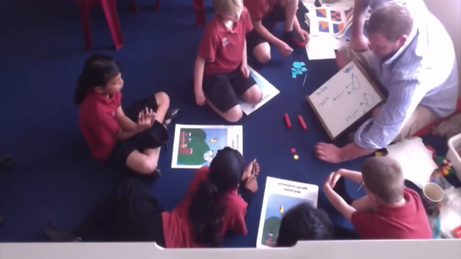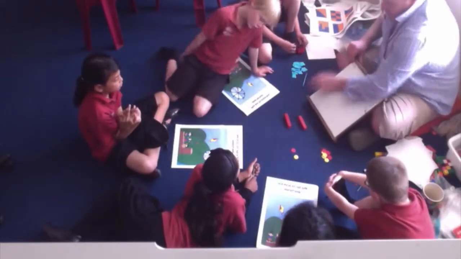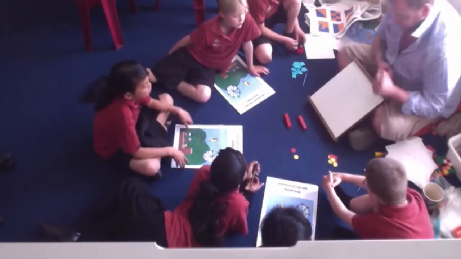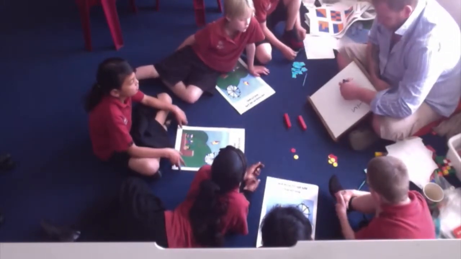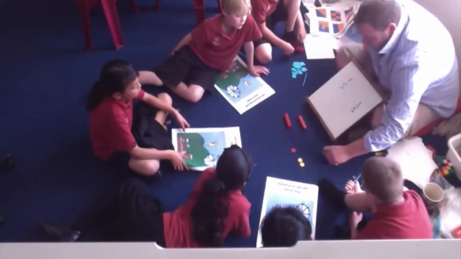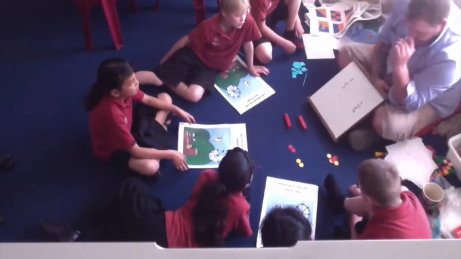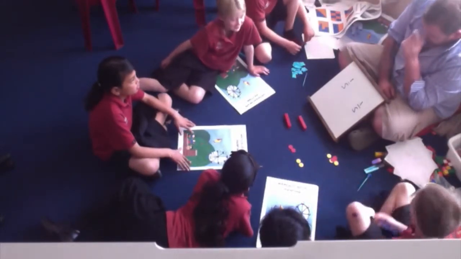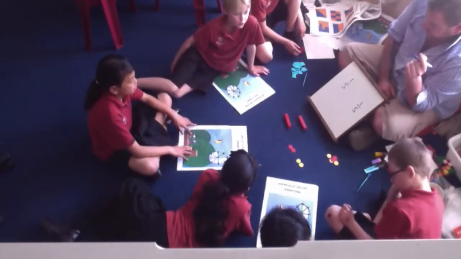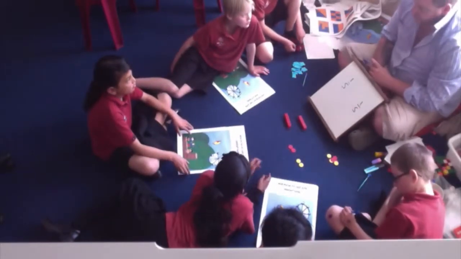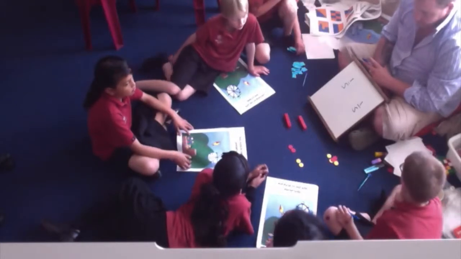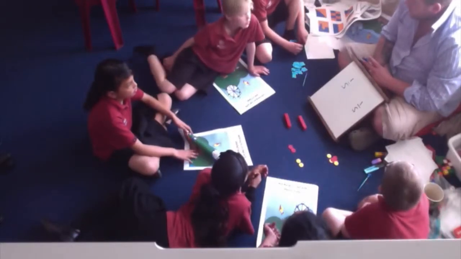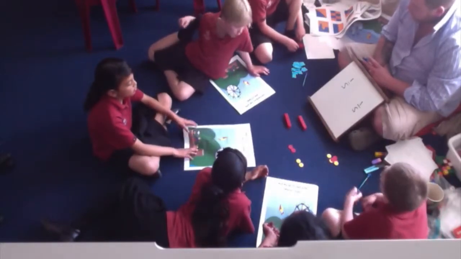How many counters are red? 1/2. 1. How many counters are red now? 2. It's a fraction. 2 of the 2. 2 of the halves. 2 quarters. 2 halves. No, 2 halves is 2 quarters.